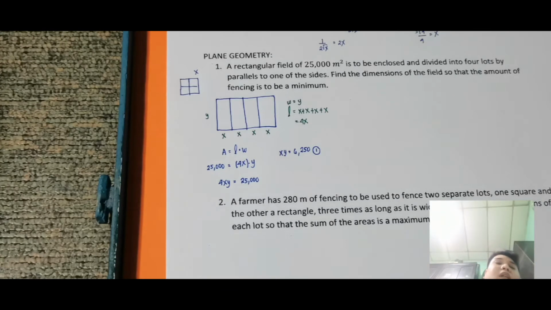So ngayon, ano ba yung hinahanap natin? Find the dimension of the field. So whenever we say dimension, hanapin natin yung length and width niya. So for example, 10 by 5 or 5 by 10 siya. So in terms of length and width, ganun yung mga hahanapin natin sa kanya, in terms of meter syempre.